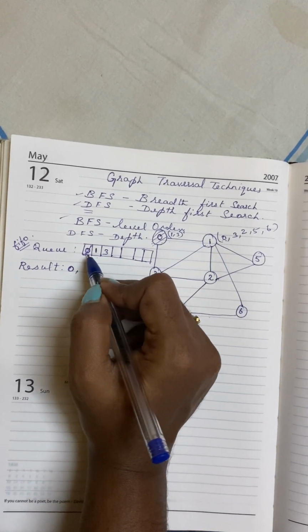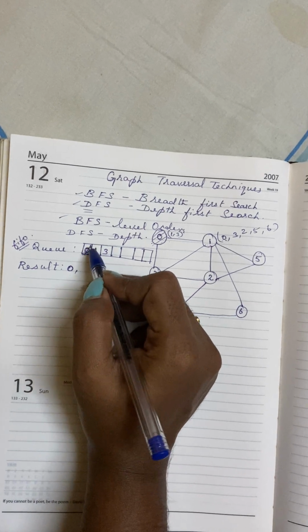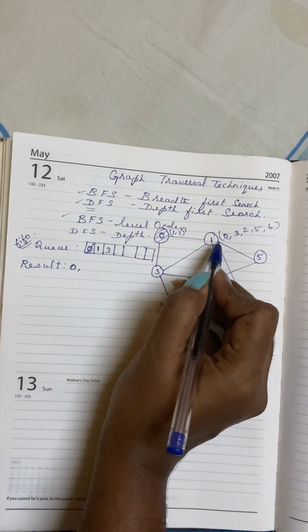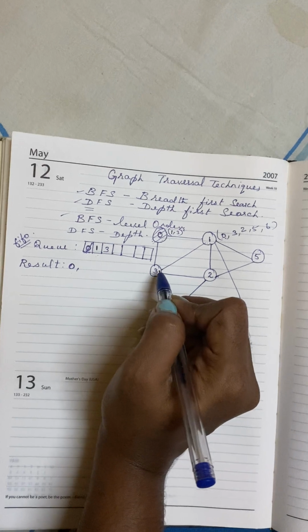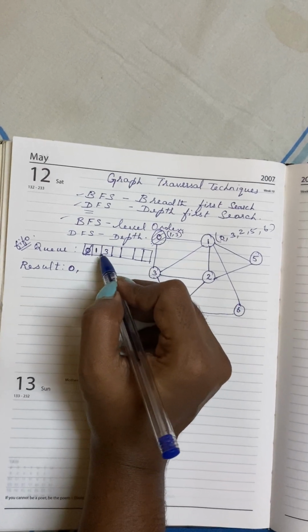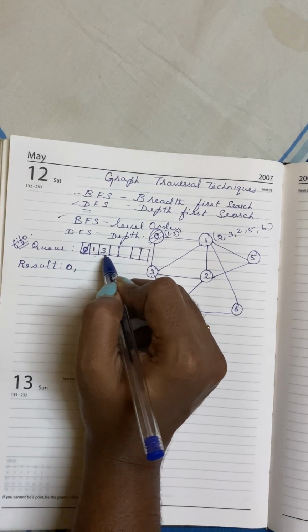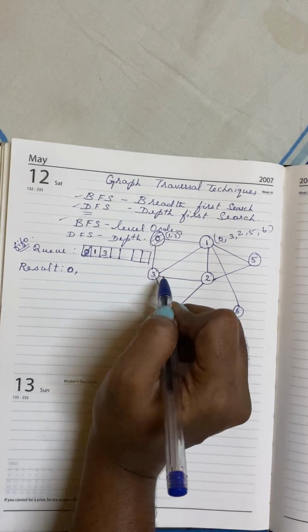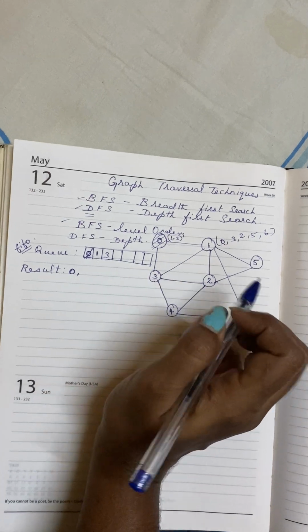So we are not going to insert it in the queue. It is already given in the result. You have already visited it and put it in the result. Next, 3. 3 was previously adjacent to 0, so 3 is already there in the queue. So you should not insert 3.